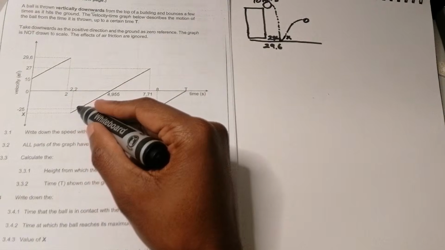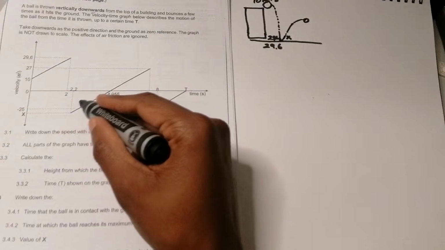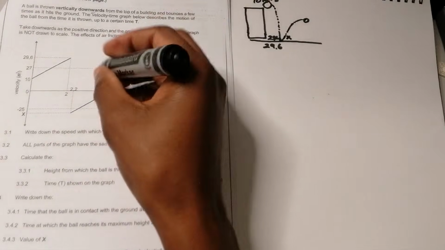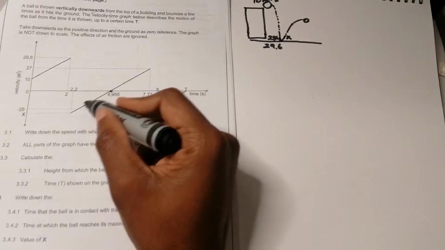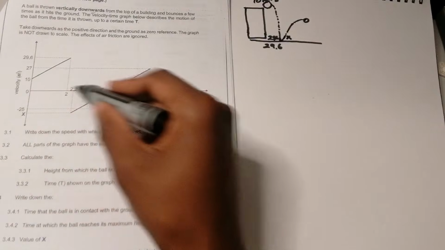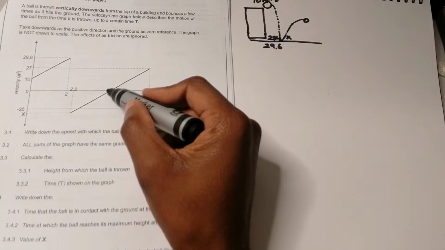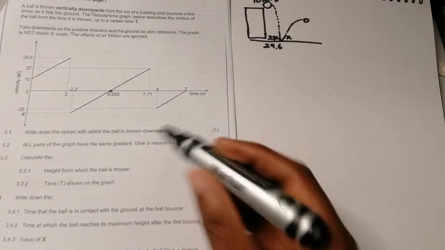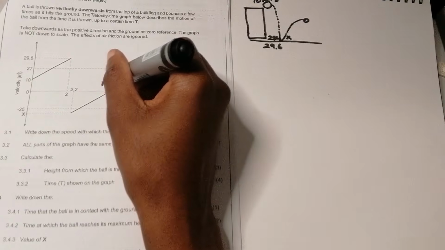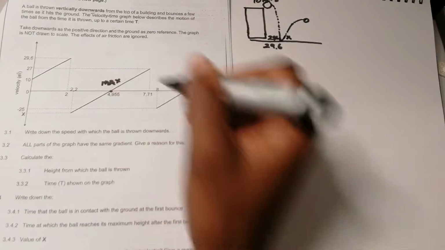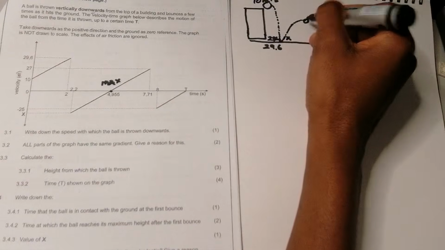So the velocity was decreasing, negative all the way until we get to this point here, and when your graph cuts across the time axis there, this is where we get to maximum height. So we know this is our maximum height.